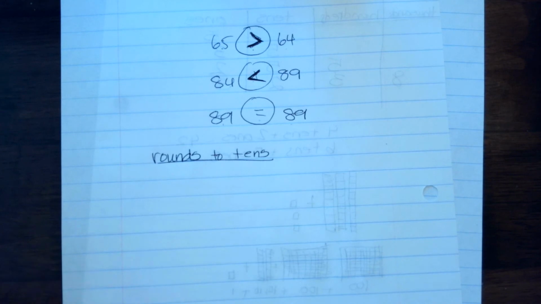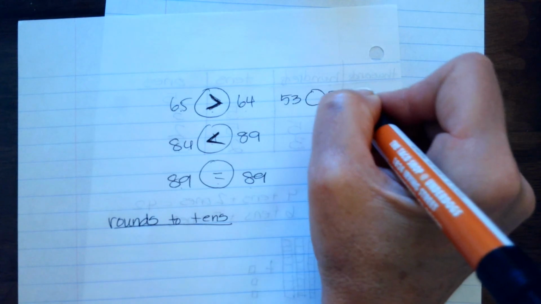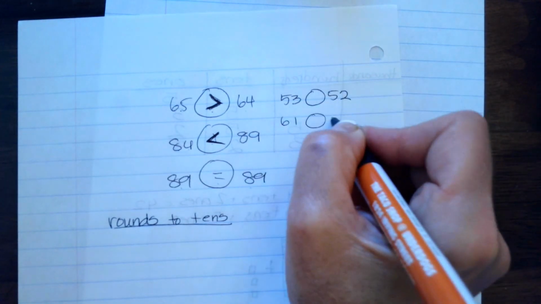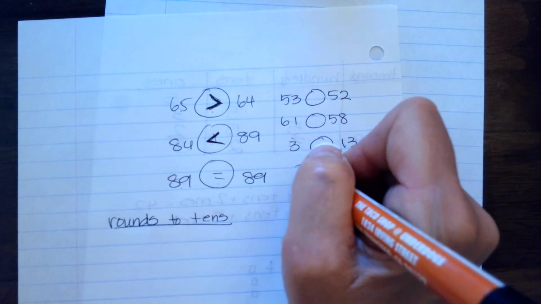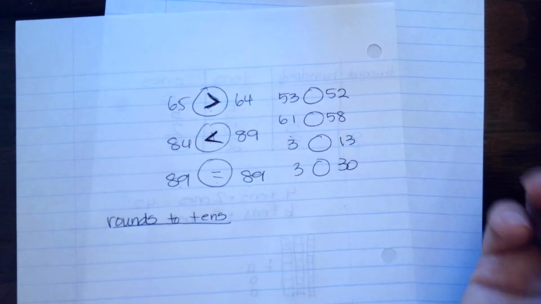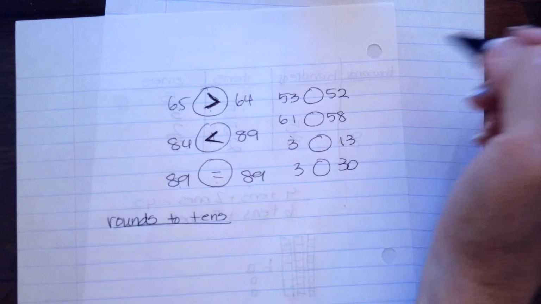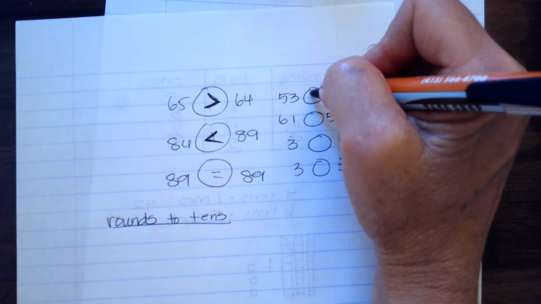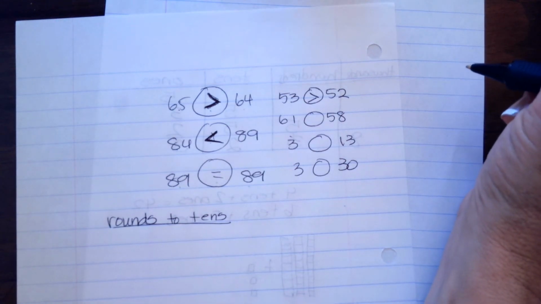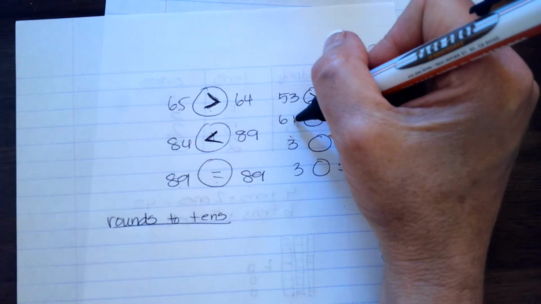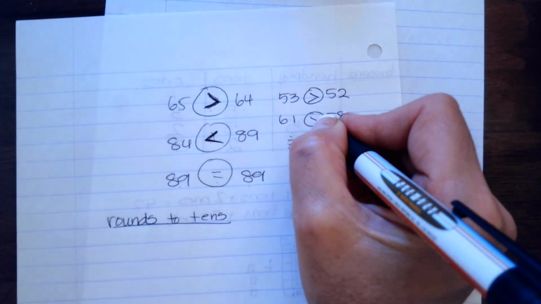Okay, let's practice a little more. So 53 and 52, 61 and 58, 3 and 13, 3 and 30. Okay, so which number is bigger, 53 or 52? 53. So we're going to make our arrow point to 52. And then which one is bigger, 61 or 58? 61. So we're going to make it point that way.